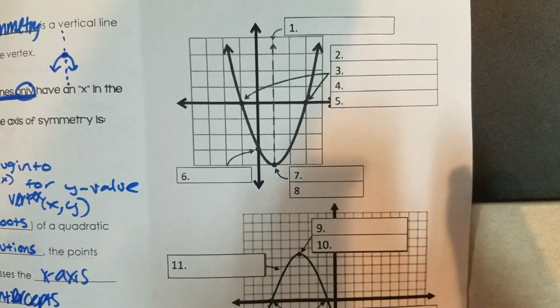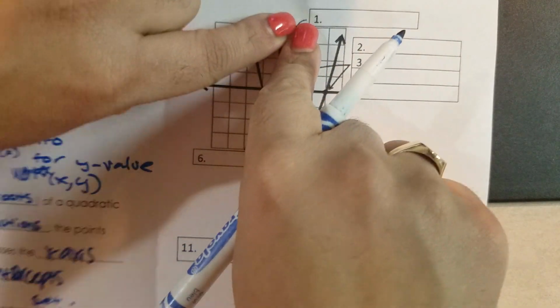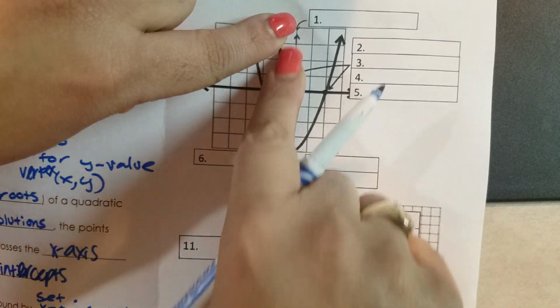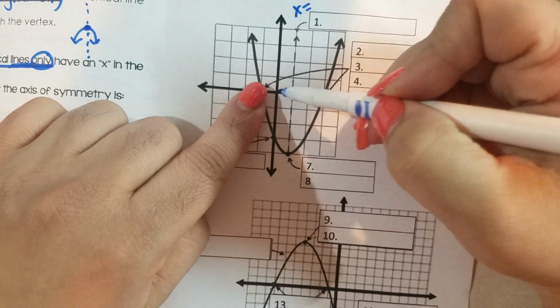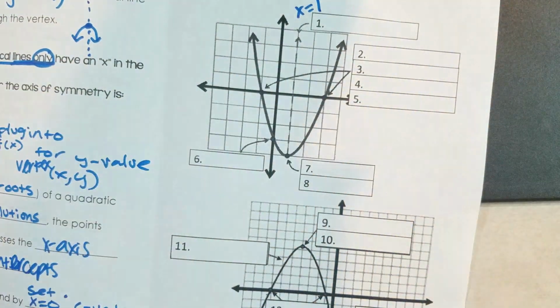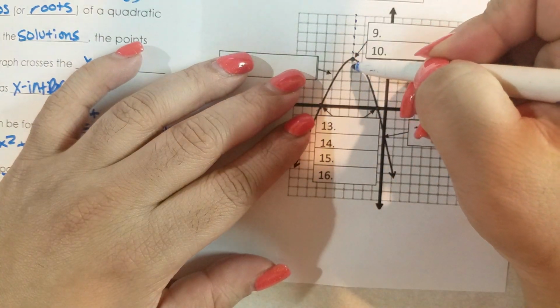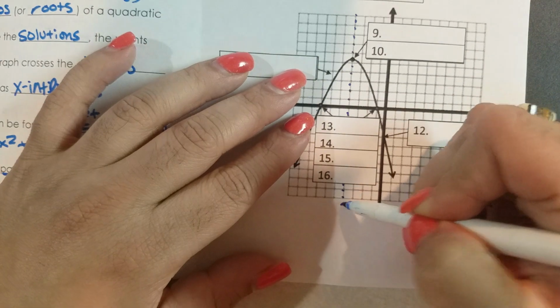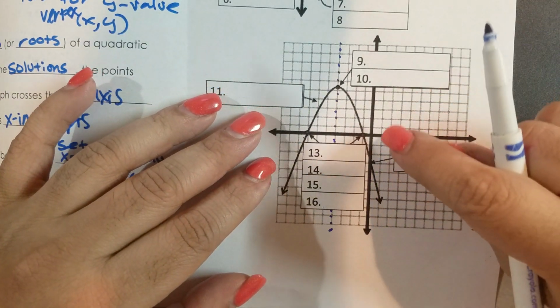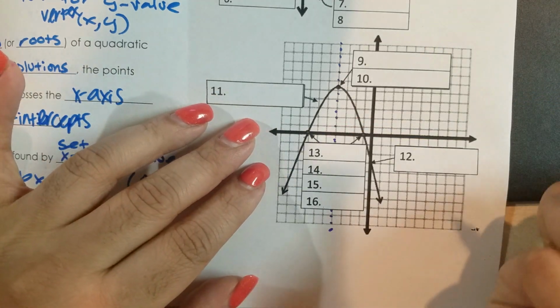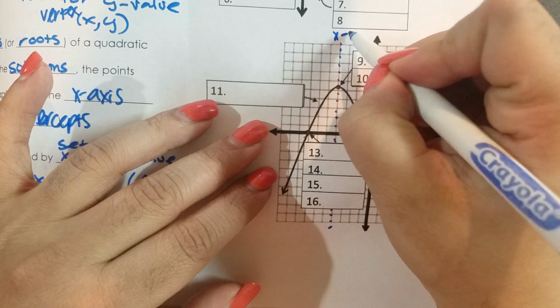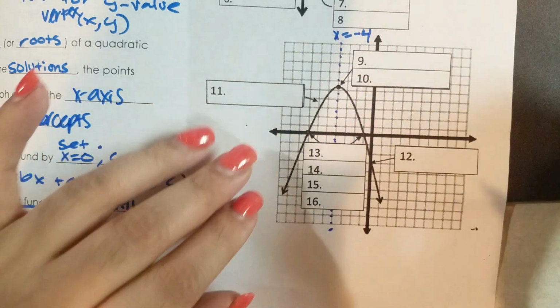Before I let you loose, because I'm going to have you fill this in and check your answers on a Google Doc. Right here, this is your axis of symmetry. And remember, we're going to start it off with x equals. You just look at your x value here and you know it's x equals 1. If we were to look at it on this one, we're going to draw our axis of symmetry. So we count 1, 2, 3, 4. And because we're going to the left, that's negative. You've got x equals -4 for this axis of symmetry.